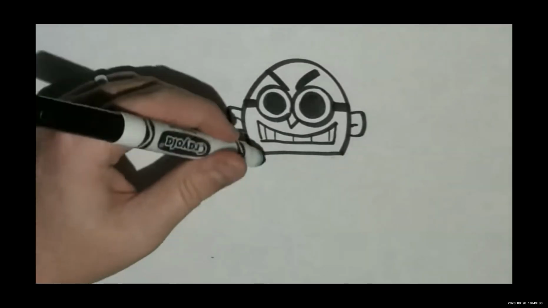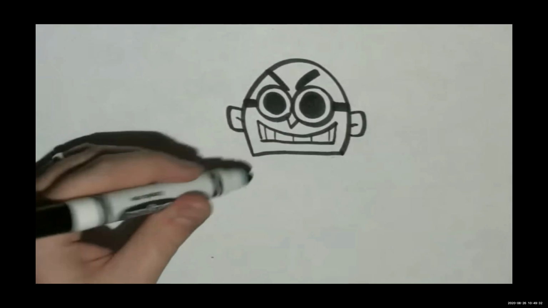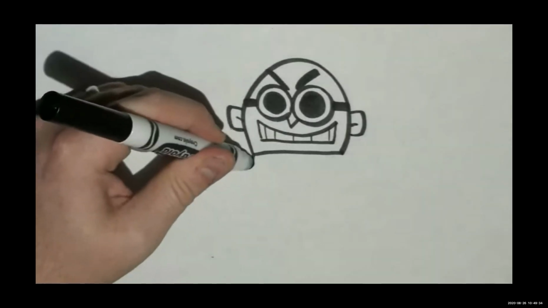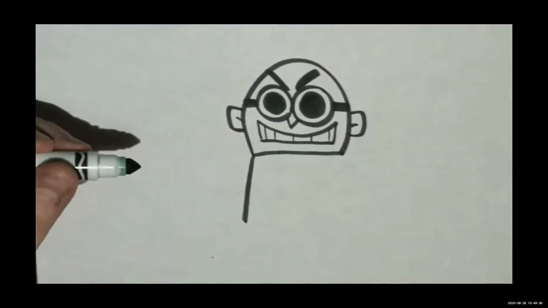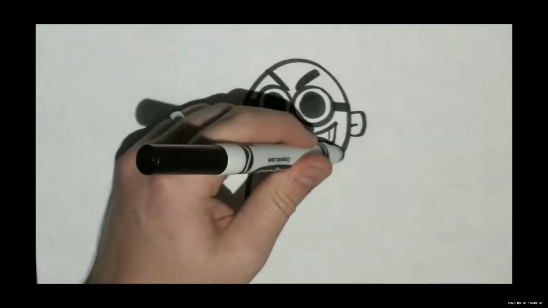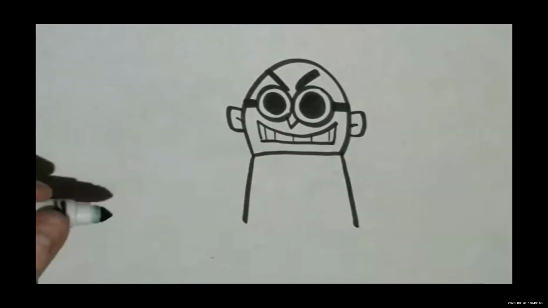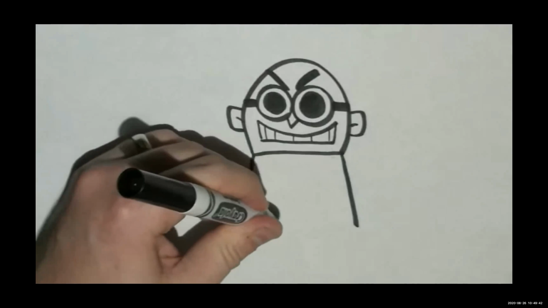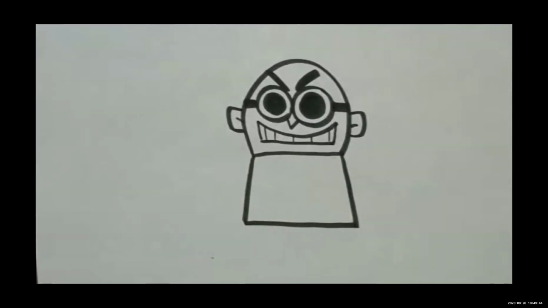To draw his body, I'm going to start here at this point. I'm going to draw a diagonal line down, and then I'm going to do the same on the other side. Then I'm going to connect them just like that.